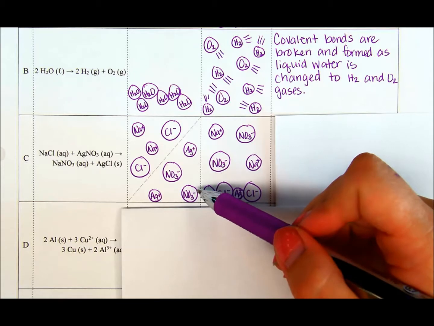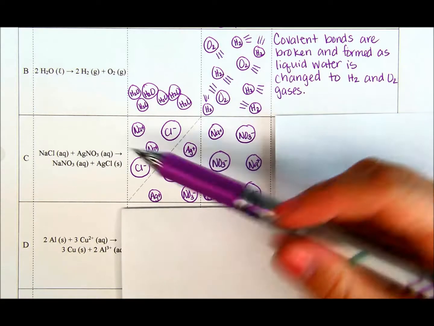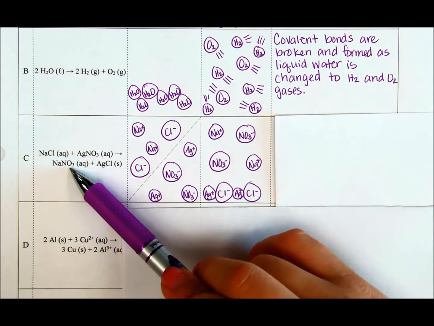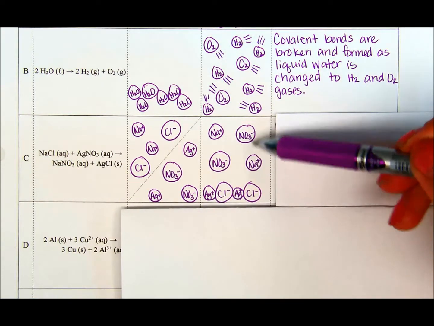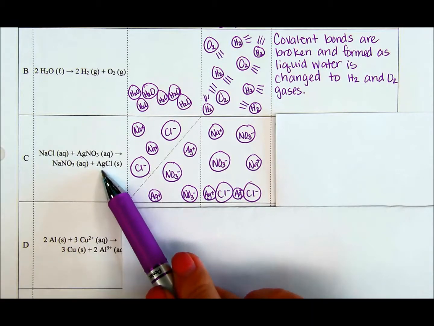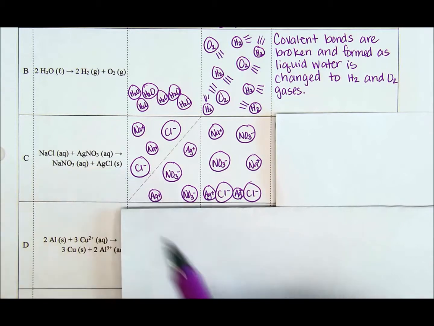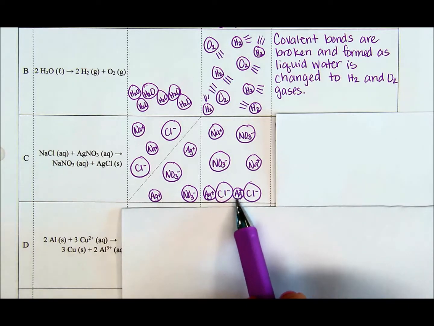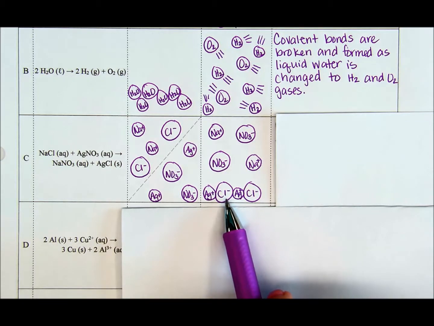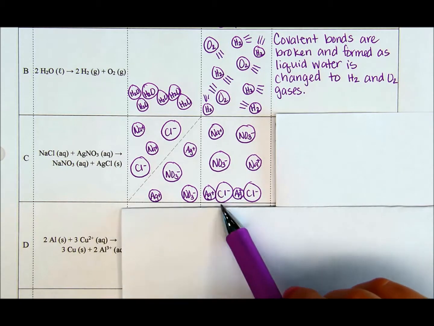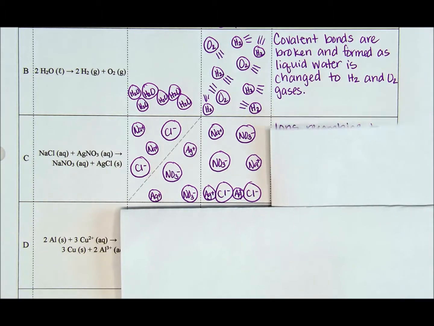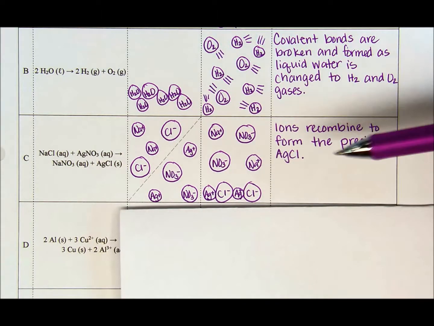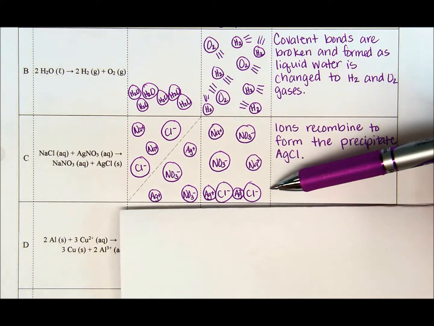And then after this process happens, we can see that we have formed sodium nitrate, and that's aqueous. So we're going to represent that by drawing the sodium nitrate separate because it's aqueous. However, we did make this precipitate, the silver chloride, solid. I'm going to show that as a solid here, kind of clumped together at the bottom. What kind of reaction is this? This is a double replacement reaction, and you're forming a precipitate. For our explanation, you can simply say ions recombine to form the precipitate AgCl, silver chloride.